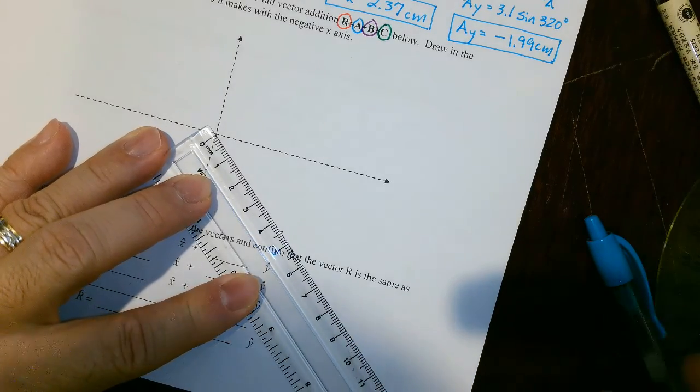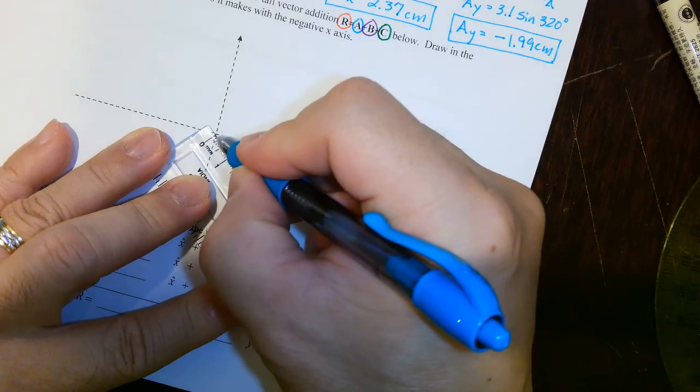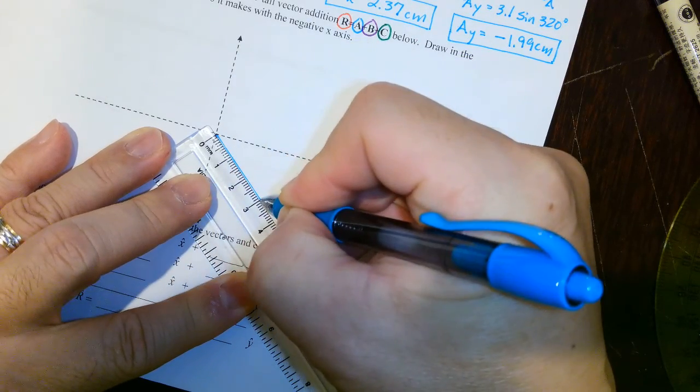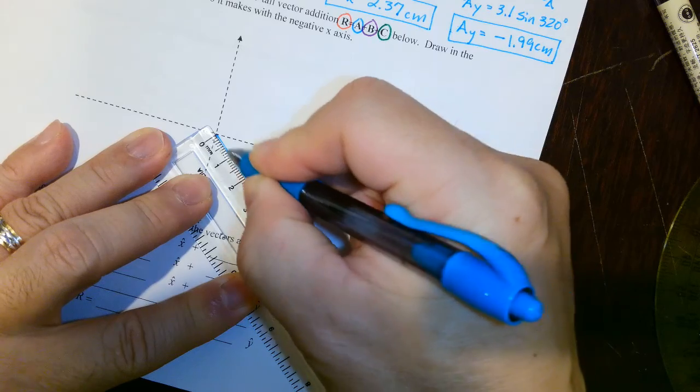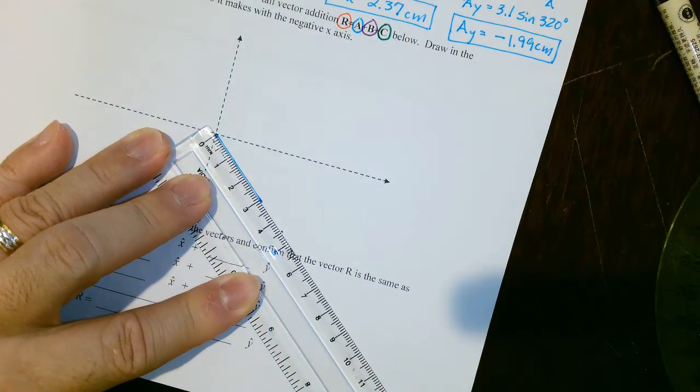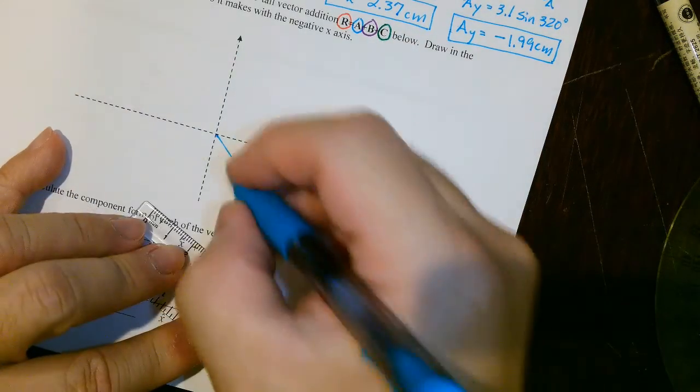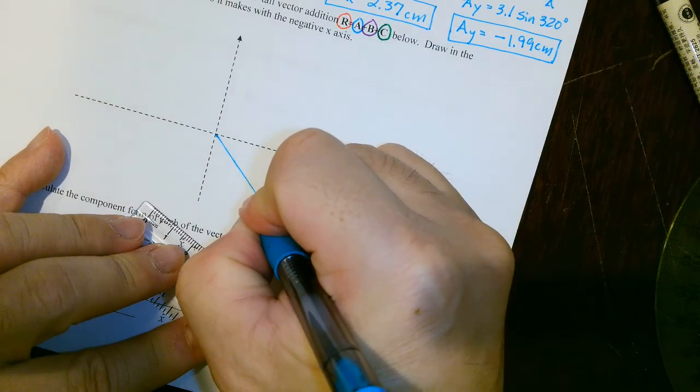So here, 3.1 centimeters. All right, it looks like 3.1 centimeters. So here is my A vector.